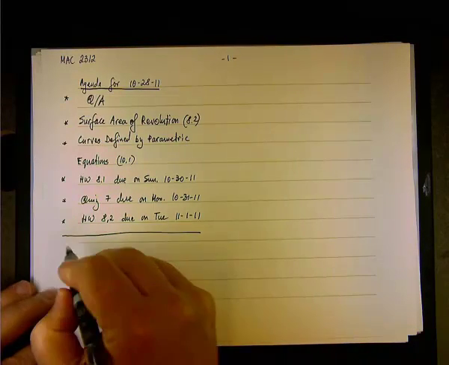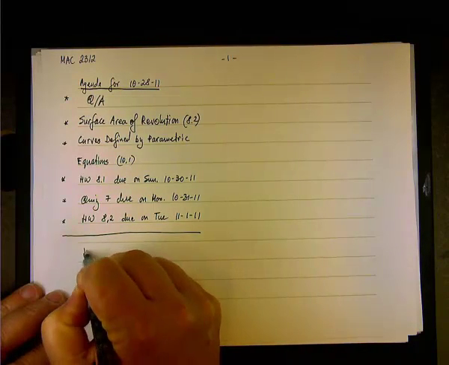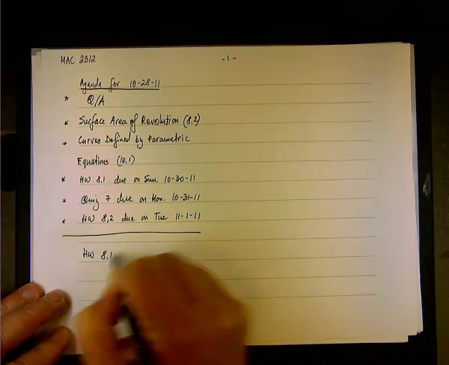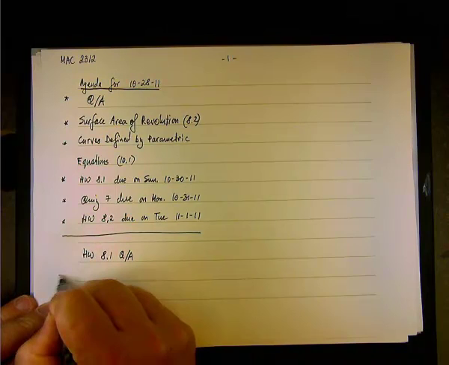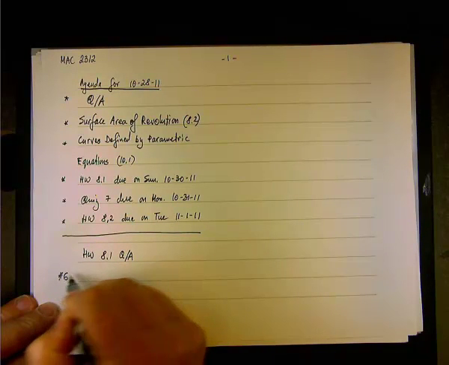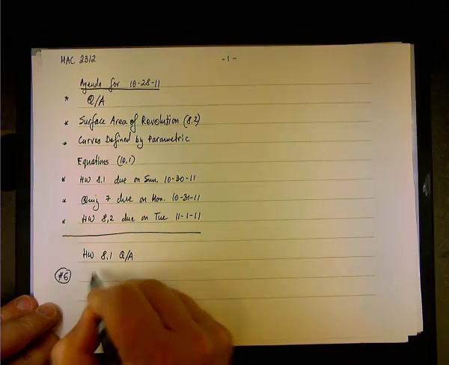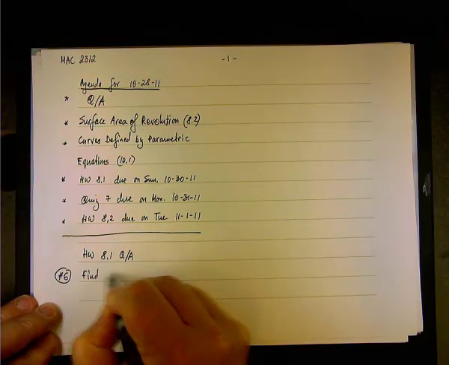So, homework 8-1 Q&A, and this will be number 6, right? Find the arc length.